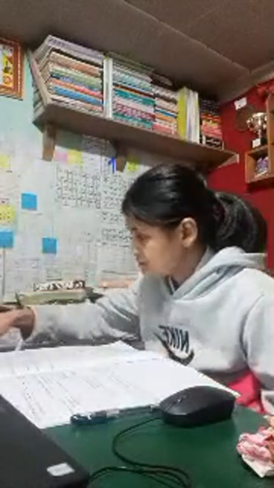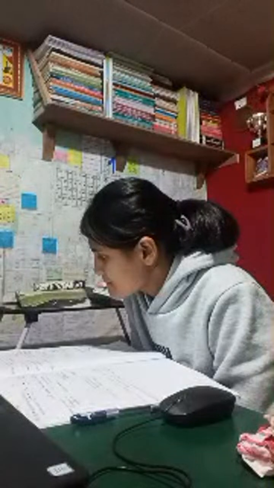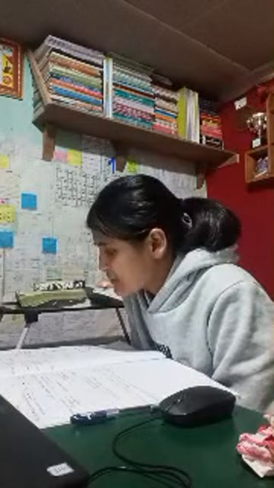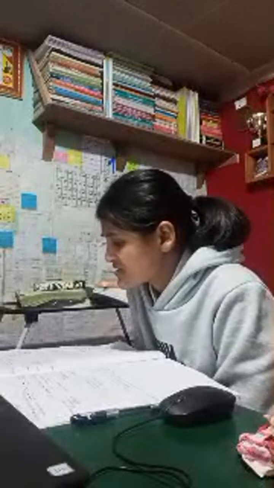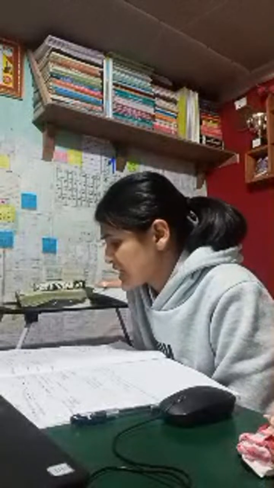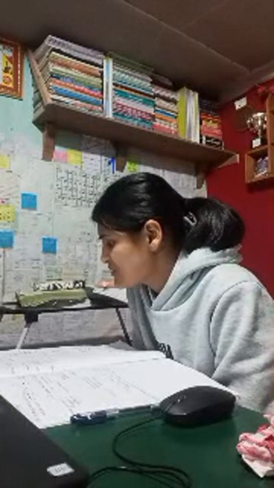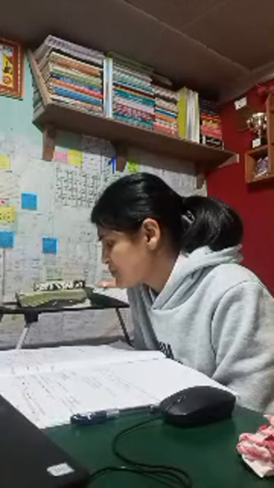Immune system: lymphoid cells, tissues, organs plus antibodies. Antibodies are soluble. Lymphoid organs are primary and secondary lymphoid organs. Primary lymphoid organs are of two types: bone marrow, red bone marrow, and thymus.